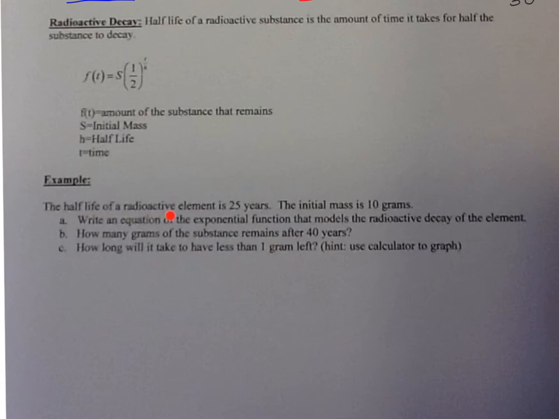The half-life of a radioactive element is 25 years. The initial mass is 10 grams. Write an equation of the exponential function that models the radioactive decay of the element. Okay, so this is A. My function would be f of t equals, S is my initial mass, which is 10 grams, times 1/2 raised to the t over h, where h is your half-life, which is 25 years. So it'll be t over 25.